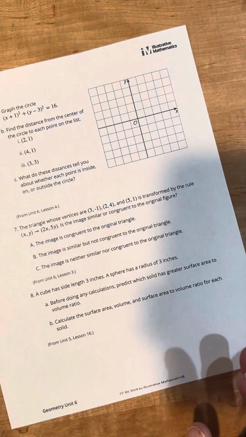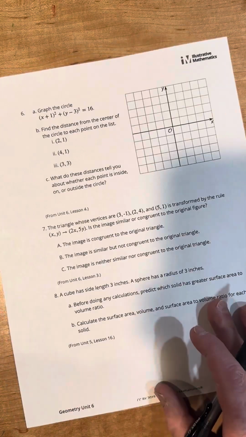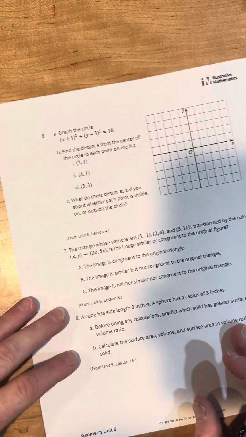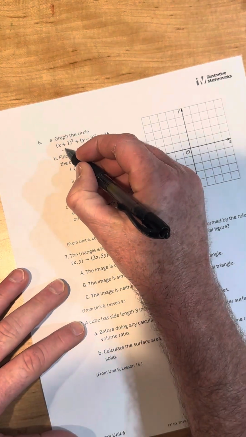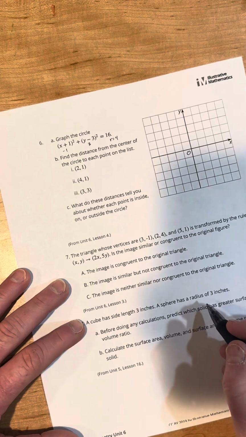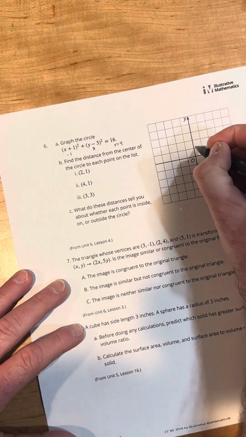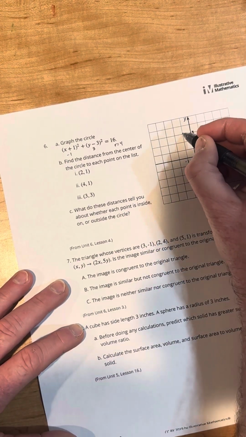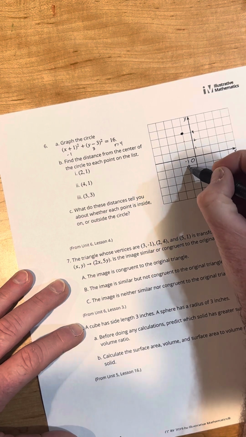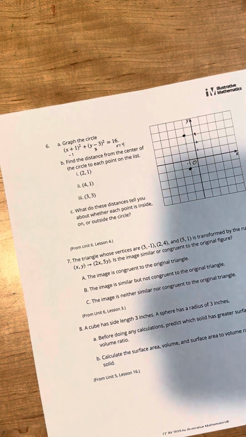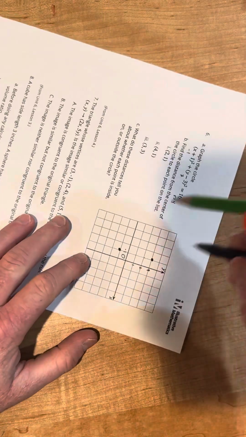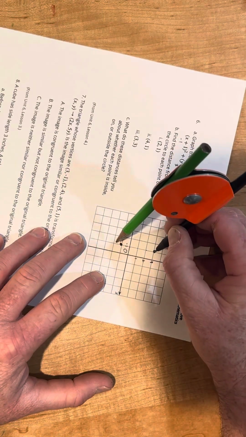All right, number 6. Graph the circle. X plus 1 squared plus y minus 3 squared equals 16. So I automatically know the center is negative 1, 3. Radius is 4. That's it. Negative 1, 3. Radius is 4. 1, 2, 3, 4. Now I just get my compass out. Here's your center. Negative 1, 3.